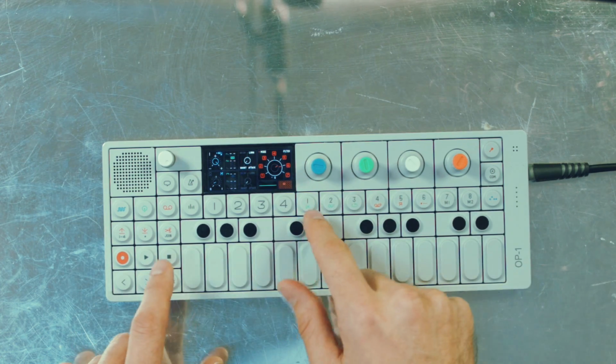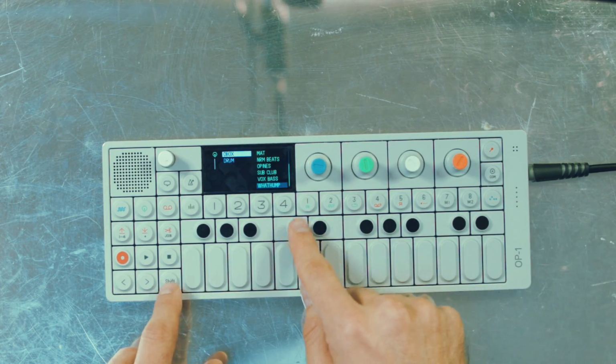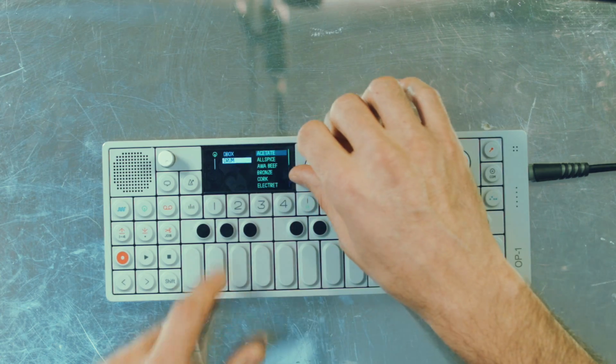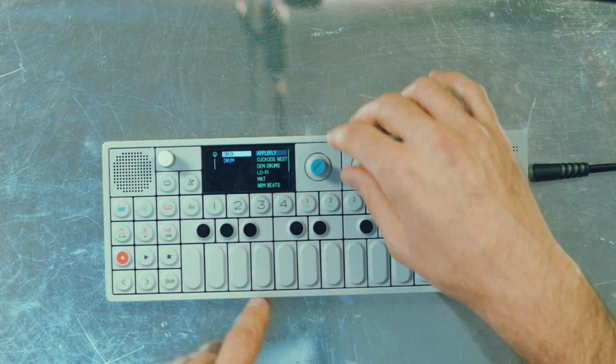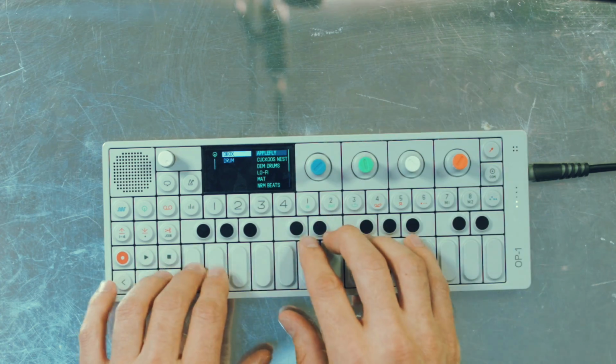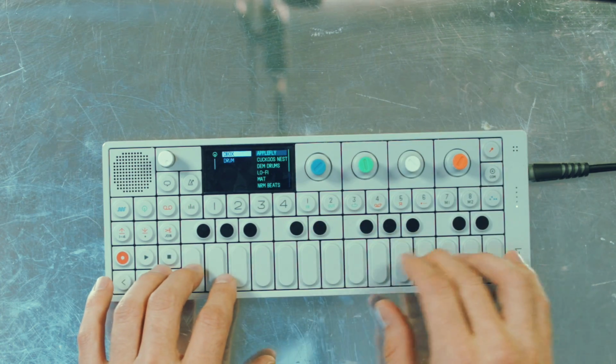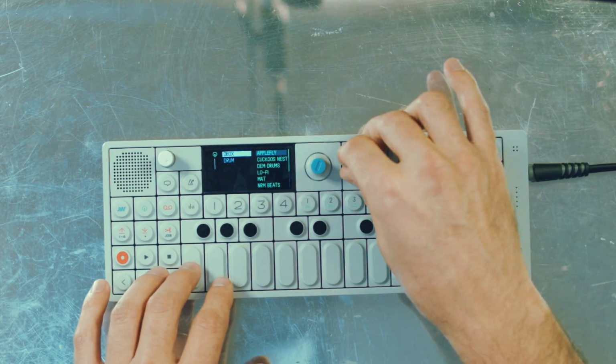So let's try some of the presets there. Press shift and so D box is the synth, drum is the sample. Let's try some synths. Cuckoo's nest.